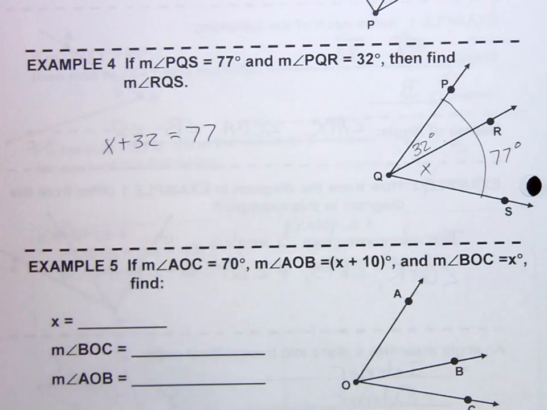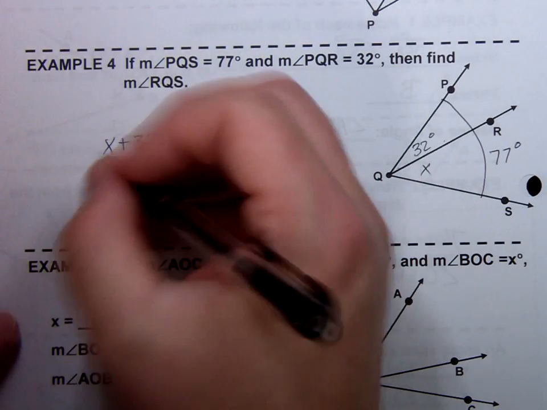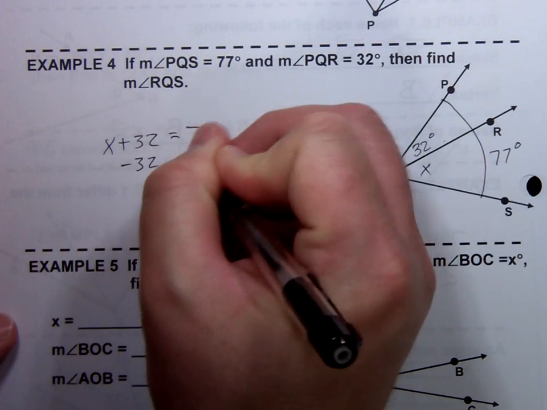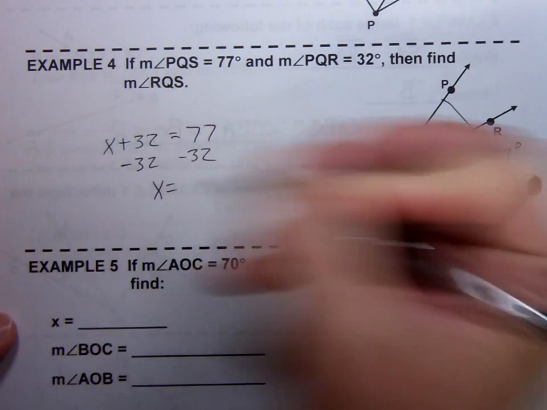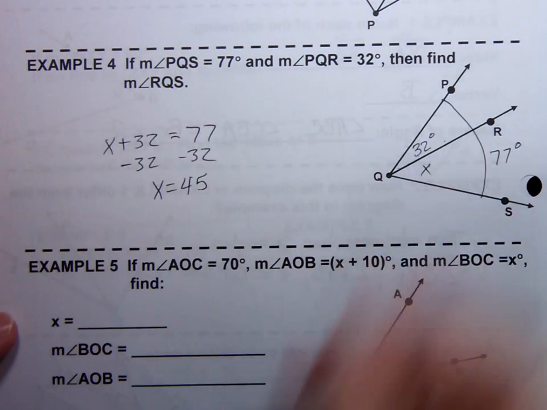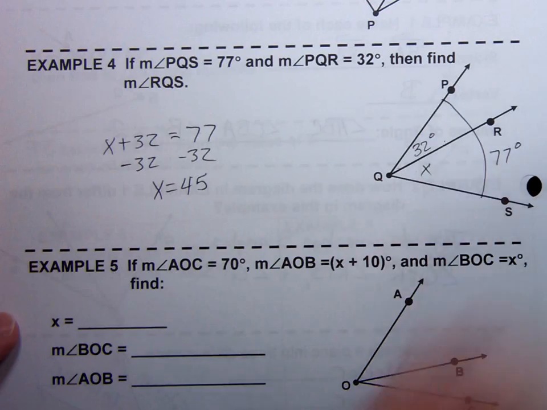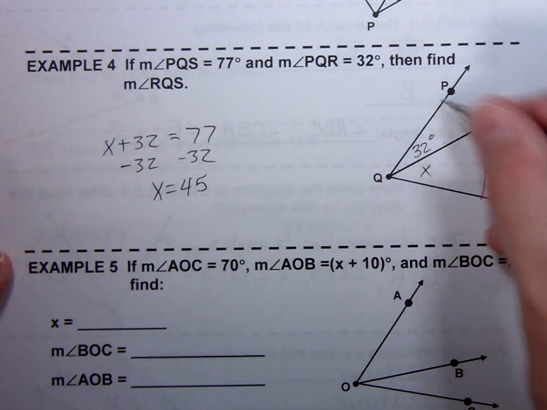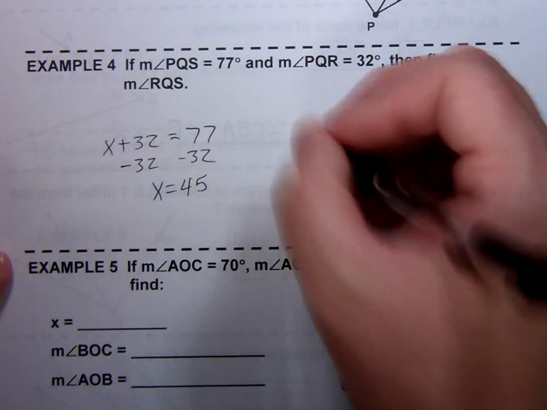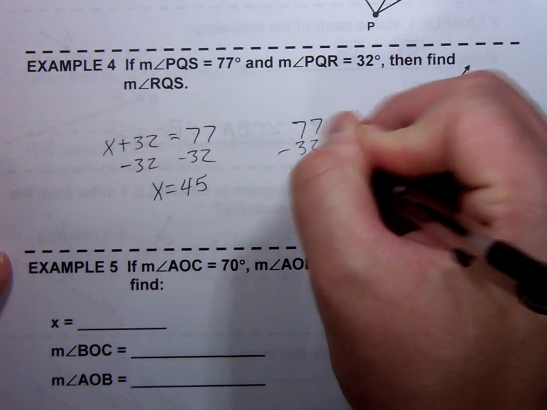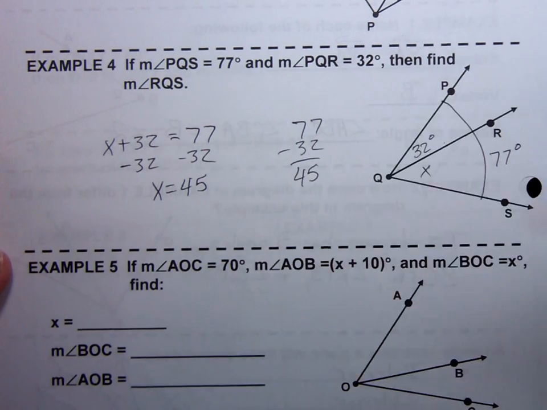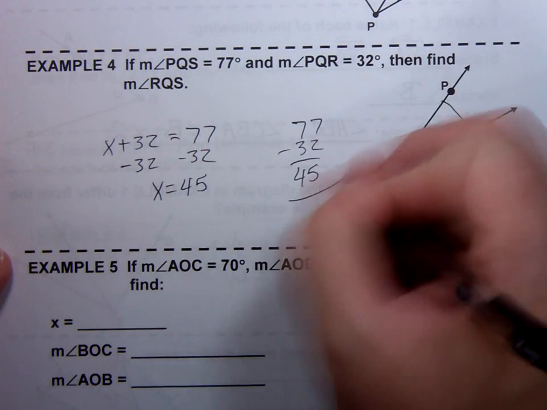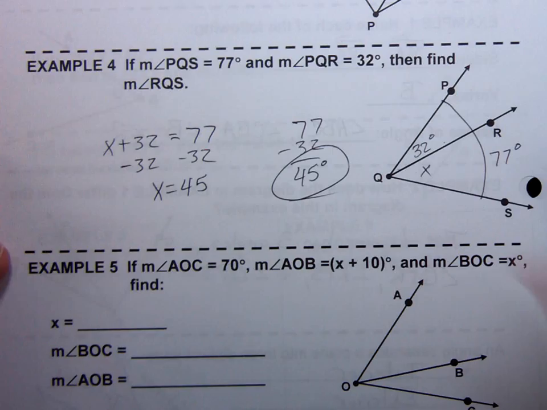So there's our equation, and if you want to solve for X, you just subtract 32 to get X by itself, and you should get 45. So I know this angle is 45 degrees. Now some of you would have solved this without even setting up the equation, and that's perfectly fine. You just recognize, okay, these have to add up to 77, so subtract the 32 from 77 and get 45. And that's perfectly fine. We learned that this angle is 45 degrees.